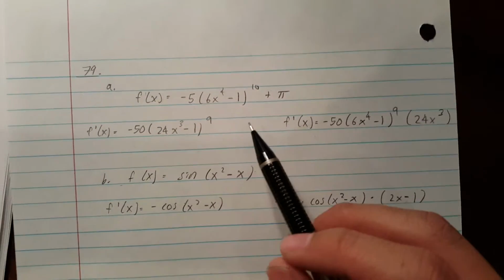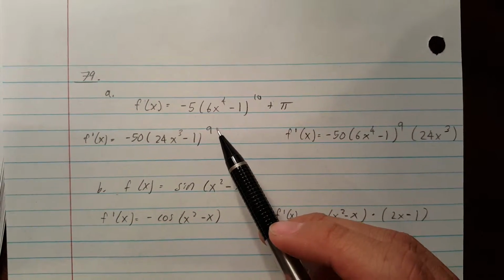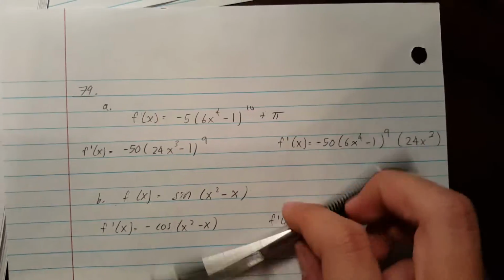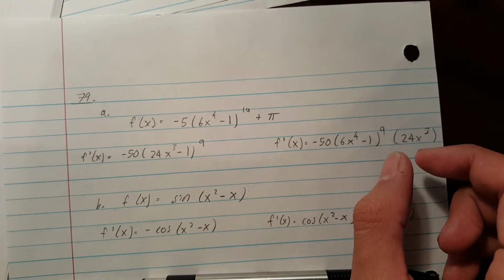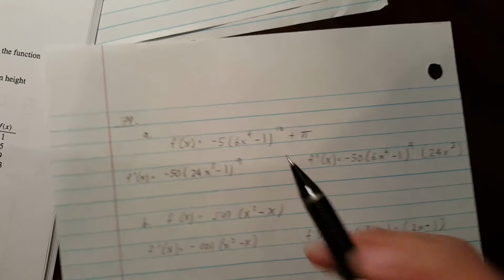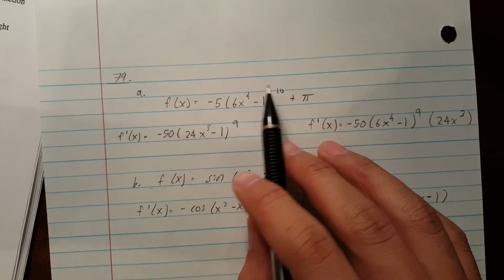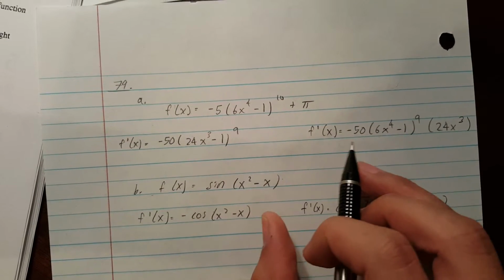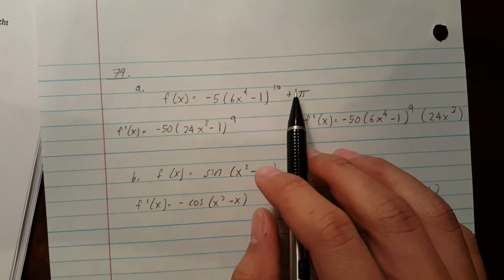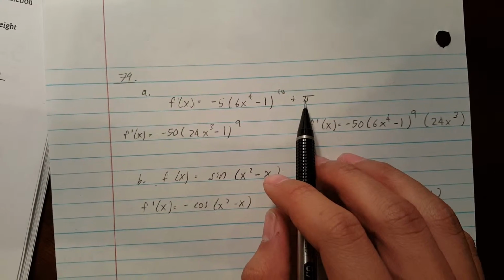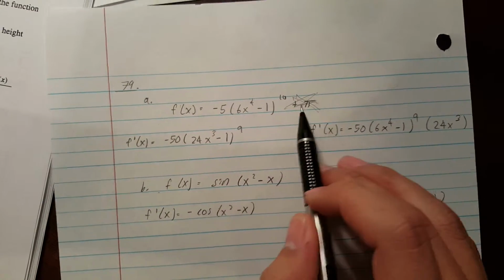Now, what Mr. Suluklak failed to understand was that the chain rule takes the derivative of the outside times the derivative of the inside. So the derivative of the outside here, we're going to use the power rule. So 10 times negative 5 gives us negative 50. He got that correct, and I got that correct as well. Now, if you take the derivative of pi, which he got correct as well, it's basically just 0. So we don't have to worry about this guy.